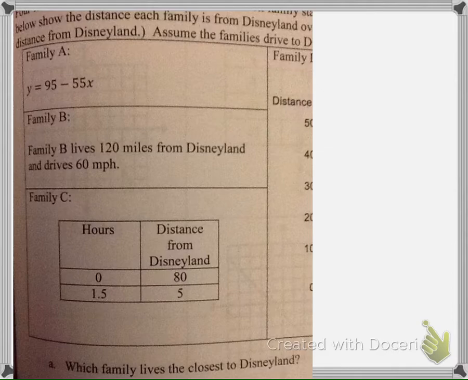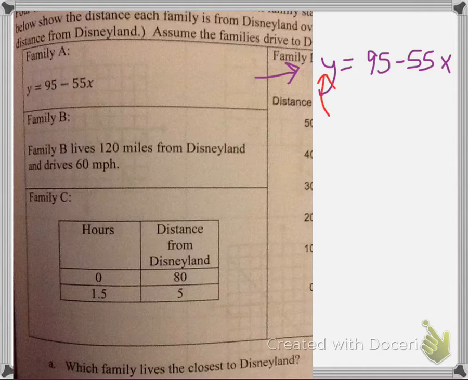So the first thing we're going to do for family A is label the equation. And I want to make sure you have this in your book also. So we're going to label what each part means. So the Y is obviously the distance from Disneyland.